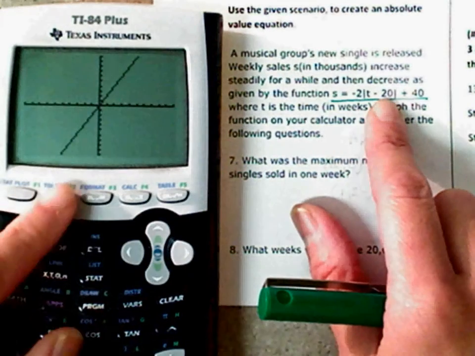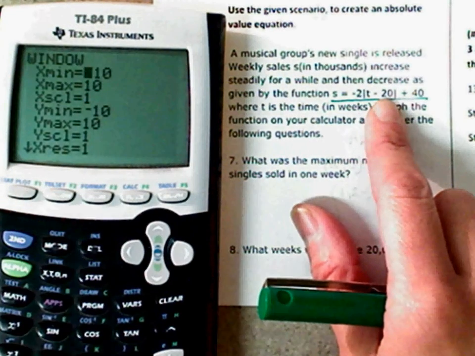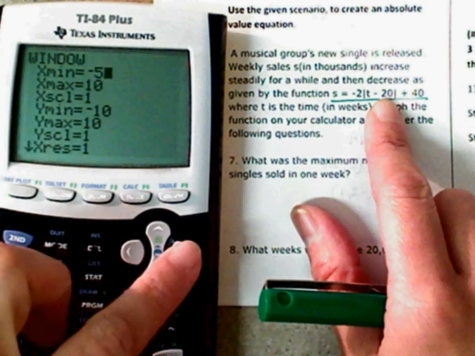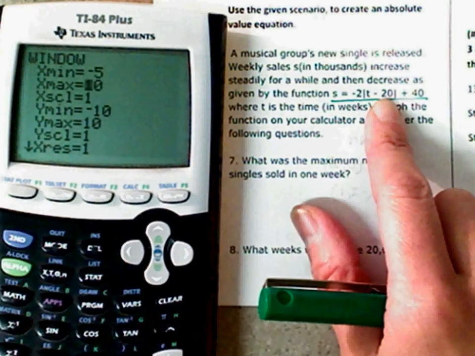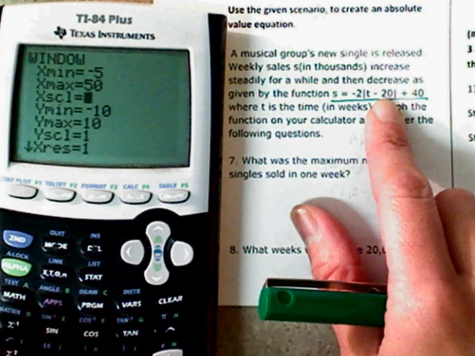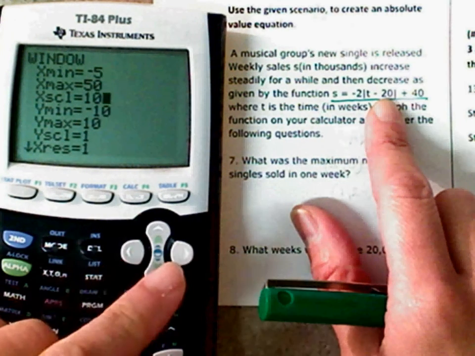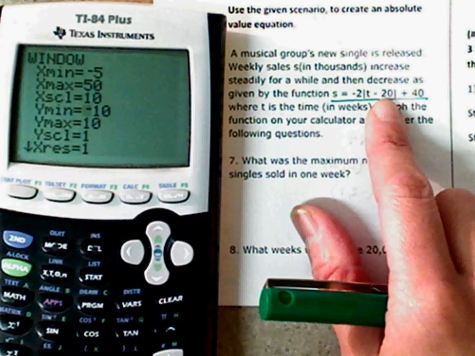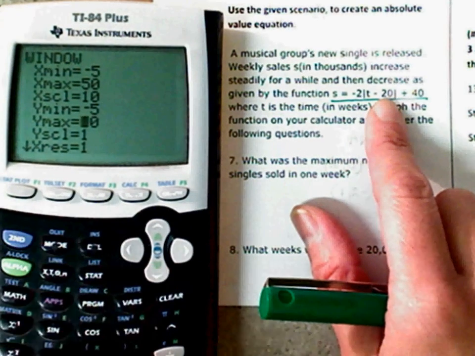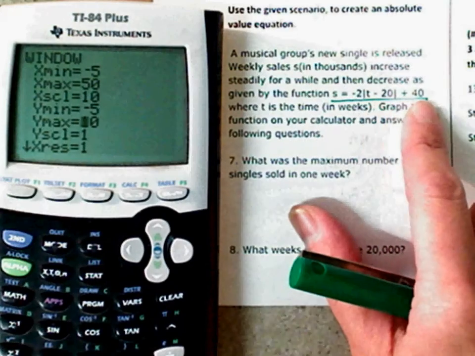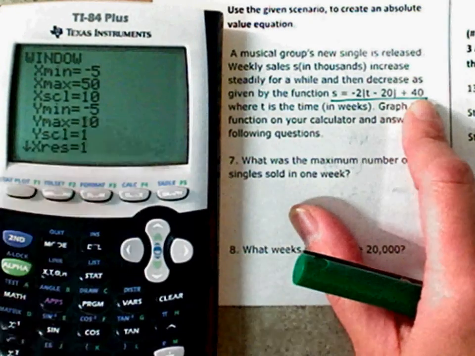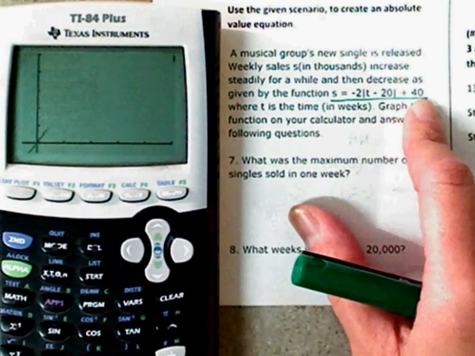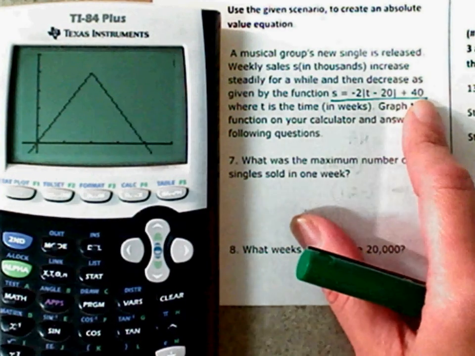So if you go to window, I'm going to change my x minimum, which is the left side, to a -5. Change my y maximum to, let's do 50, a scale of 10, so I don't have a bunch of little tick marks. Y minimum's down here, so you can do -5 or keep it -10, your choice. Maximum, let's go a little high. You notice how it's at 40, so why don't you do a 50, and a scale factor of 10. So that way I can kind of see the picture. Now you have the picture, and it's easier to see.